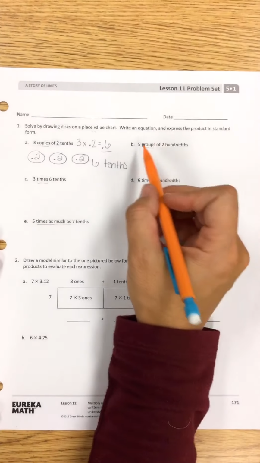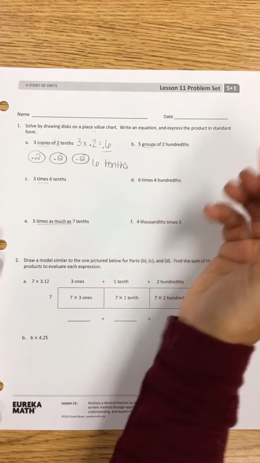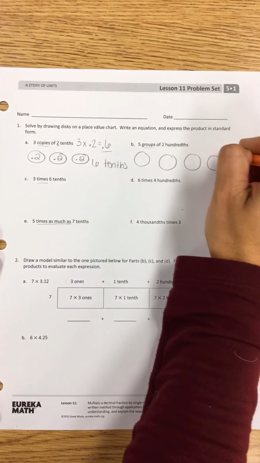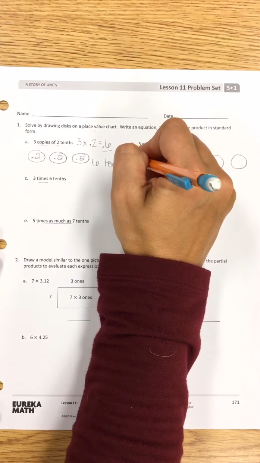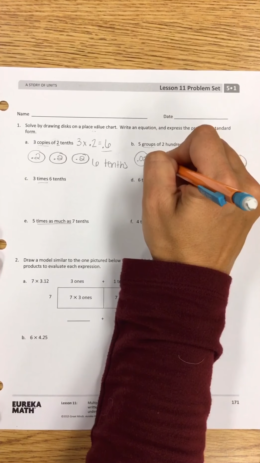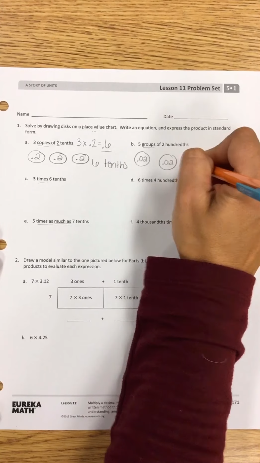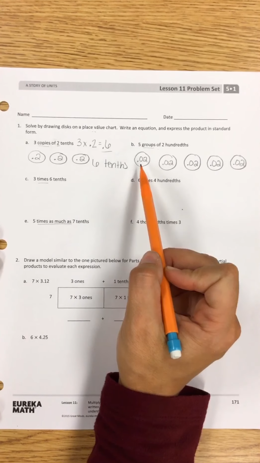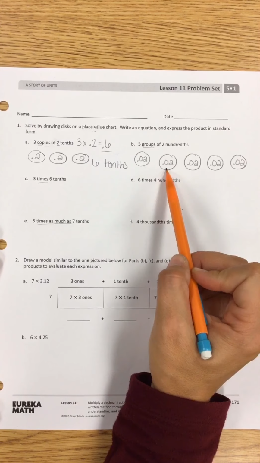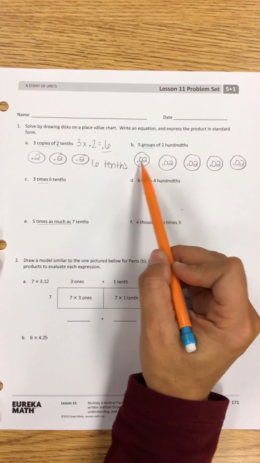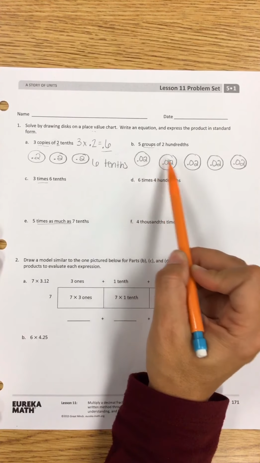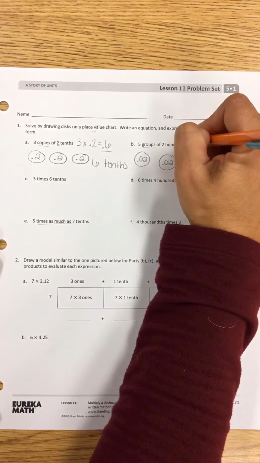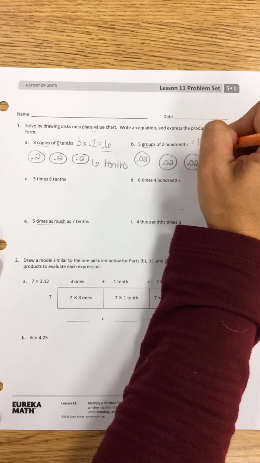All right. Same thing here, I've got 5 groups of 2 hundredths. So I'm going to have 5 groups, 1, 2, 3, 4, 5. Each of them are going to have 2 hundredths. Okay, and if I were to count this up, I'm going to have that 2 hundredths plus, so basically adding all of these together or multiplying this 5 times. So I've got 2 hundredths, 4 hundredths, 6 hundredths, 8 hundredths, 10 hundredths. So I actually have 10 hundredths.